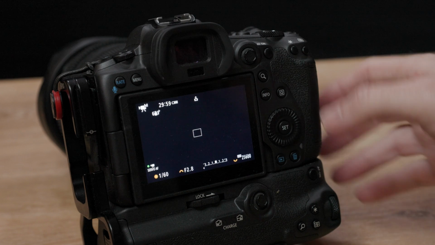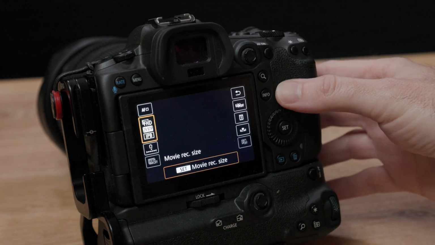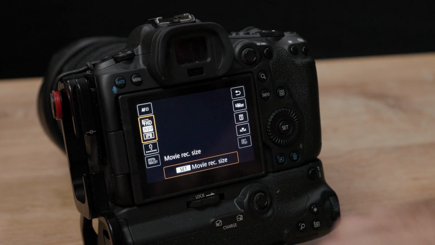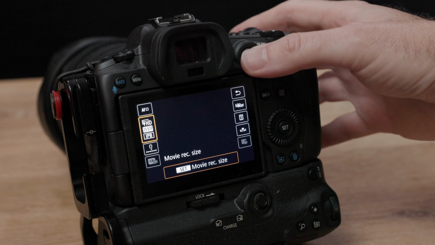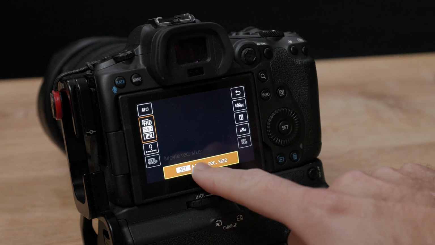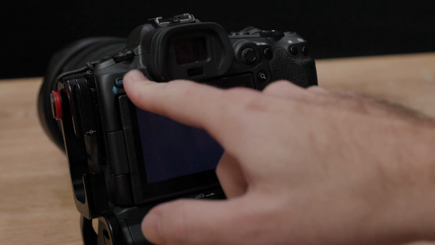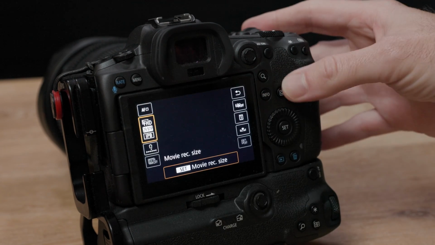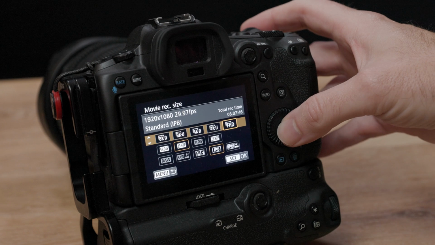Now, the second method is to use the quick control menu on the camera. When you are in shooting standby, so that's when you have the live view image of whatever you're recording but you're not actually recording, you press the quick control button, that's the Q with the box around it, and that will bring up the quick control menu. You're looking for the second item down on the left side. You'll know it because it will show you the resolution, frame rate, and recording method.